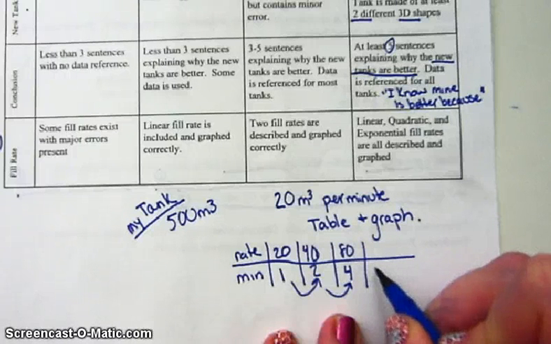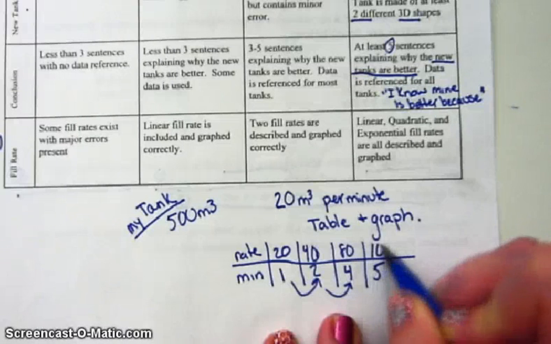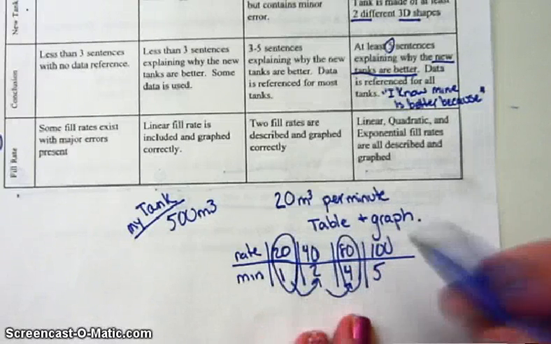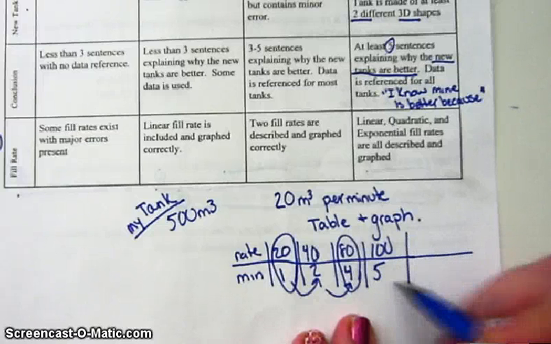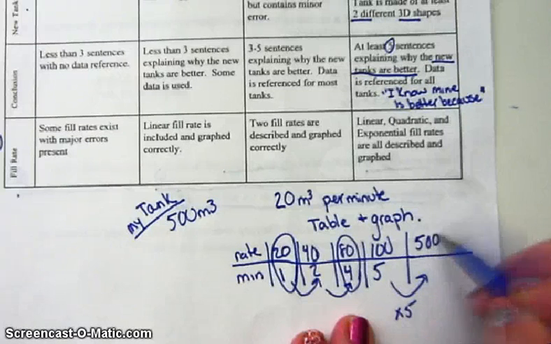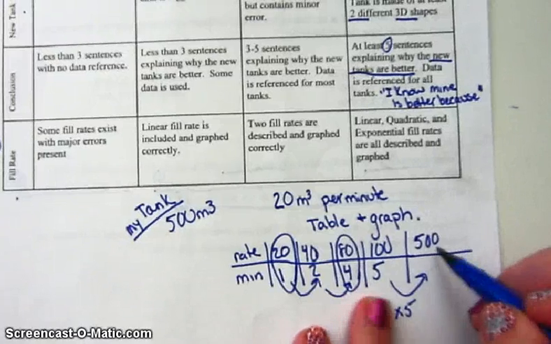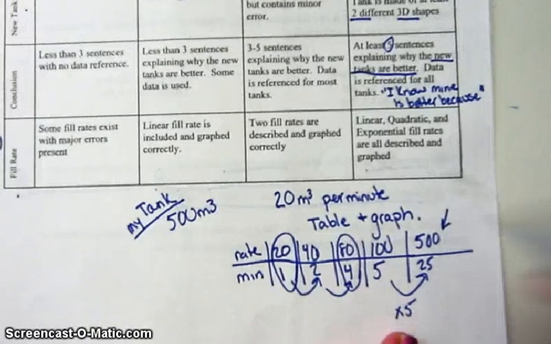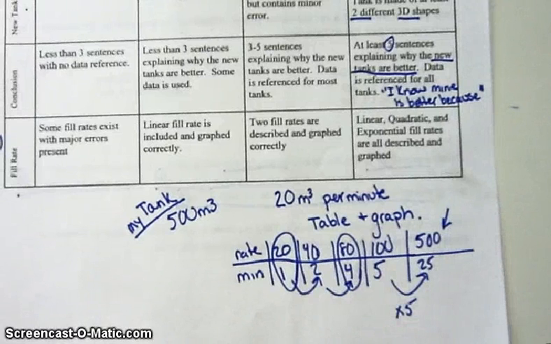Maybe now, let's see, I can go to 5 and get to 100 because I added these 2 columns. All right, and now I'm going to go ahead and multiply it by 5 so I can get to 500 cubic meters in 25 minutes. And that's how I can use a ratio table to show me how much it would fill.